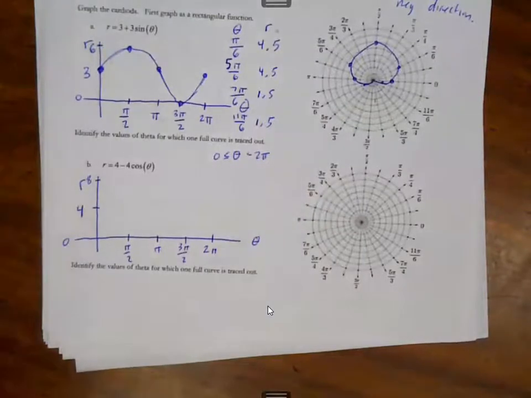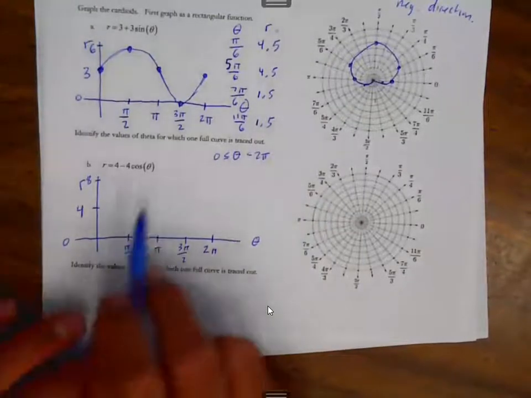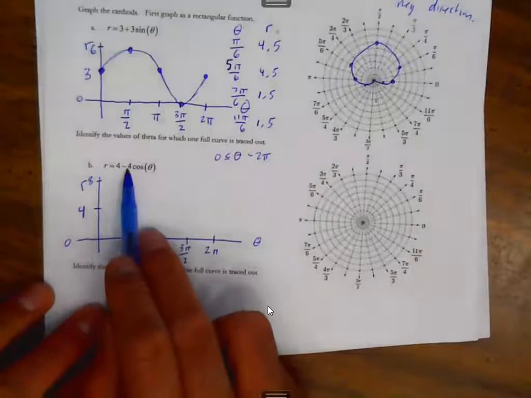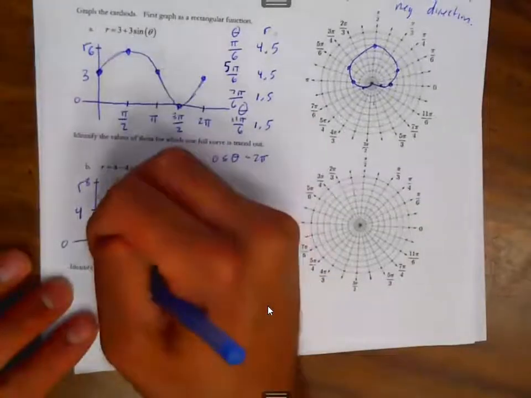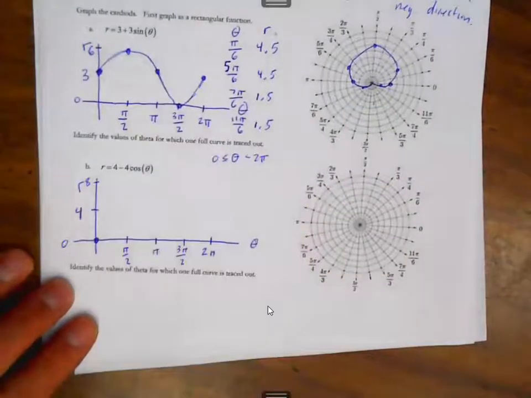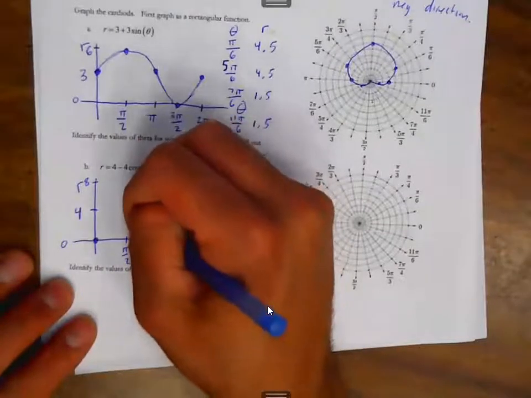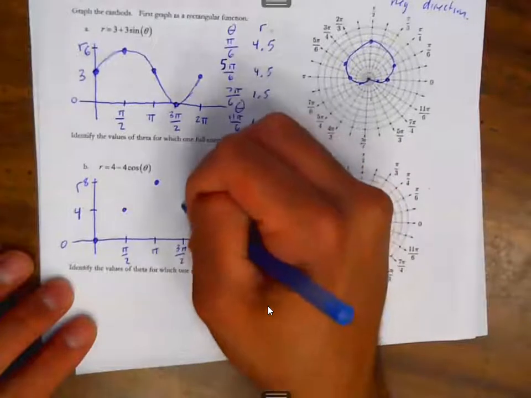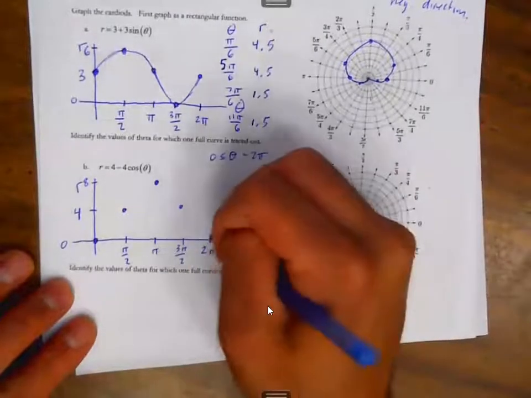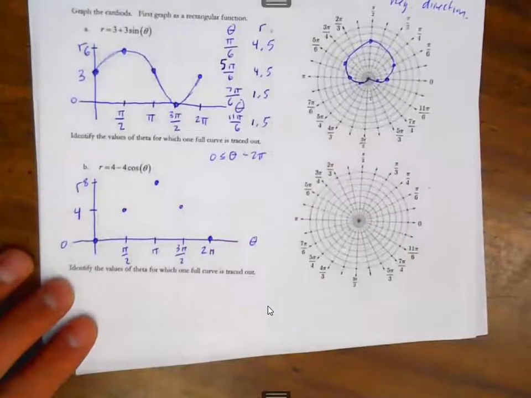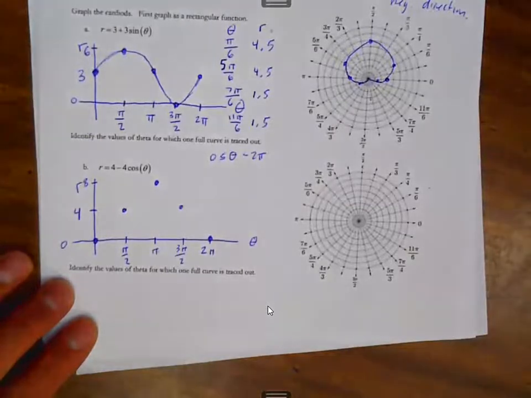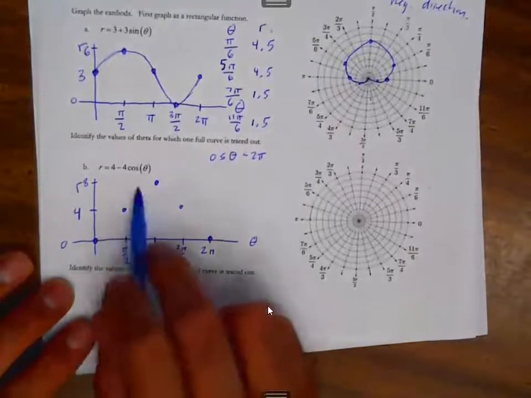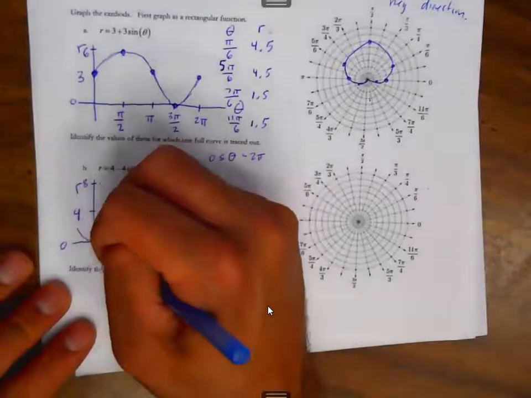So cosine always starts at the max or the min. And since there's a negative in front of the amplitude, it's going to get reflected. So like Drake, this will start at the bottom. All right, and now we're here. And now the whole team's here. And we're back down here. And back to there. All right. And connect the dots.